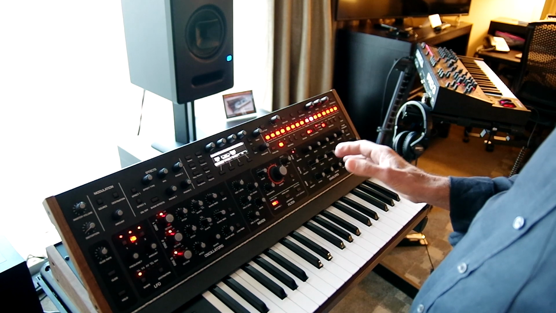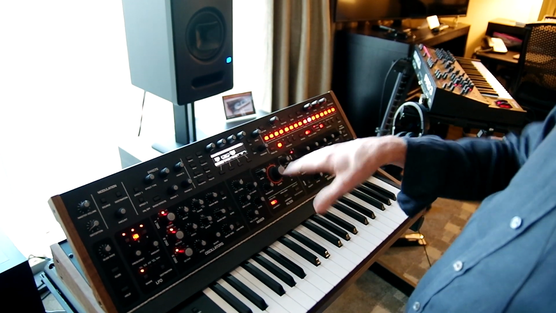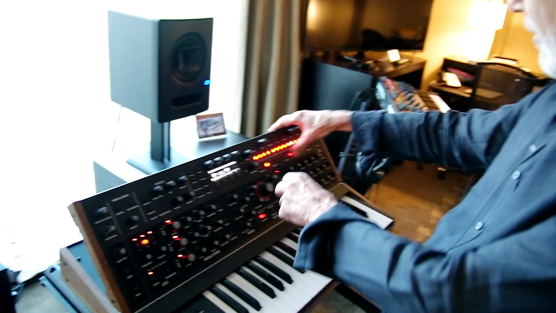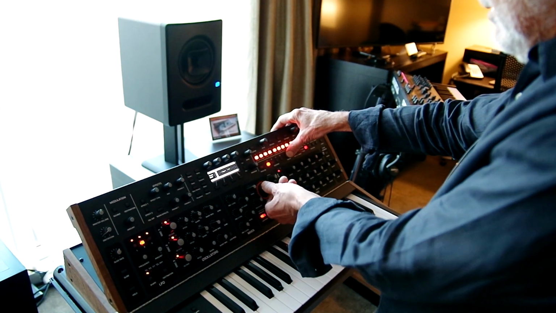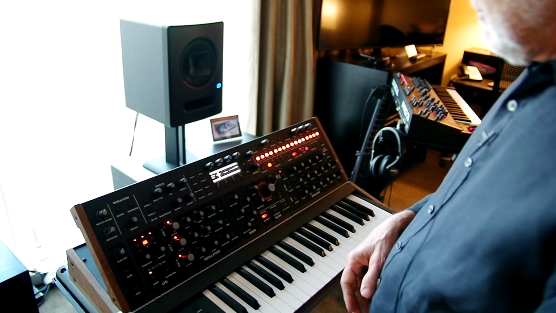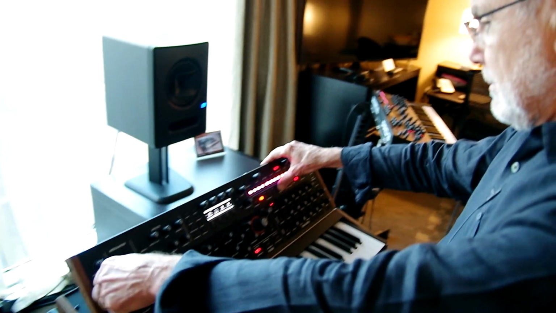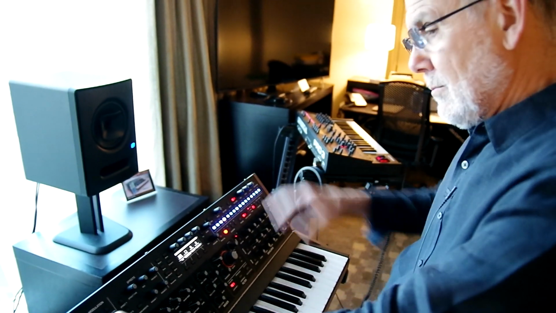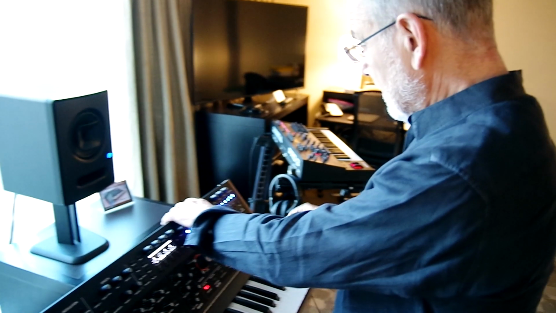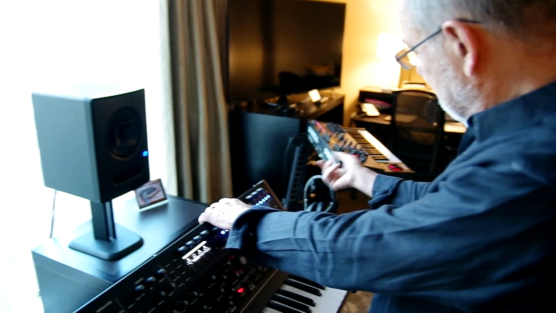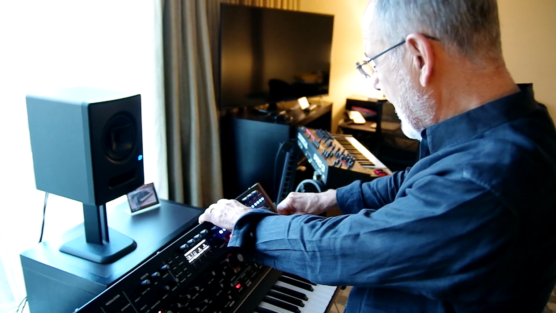What's really cool is if you want some other control to be in the sequencer, you just hit record. So if I want cutoff, it's that easy. If I want distortion, or if I want, how about tuner feedback?